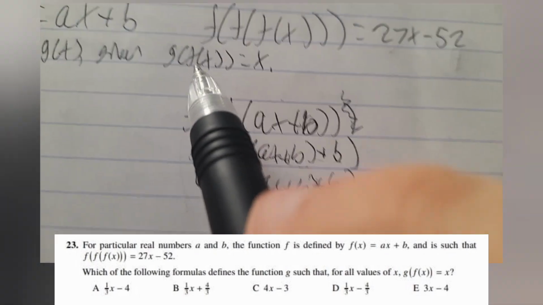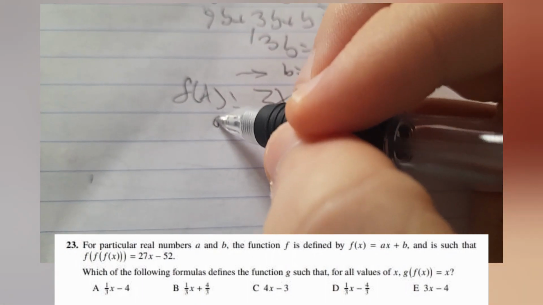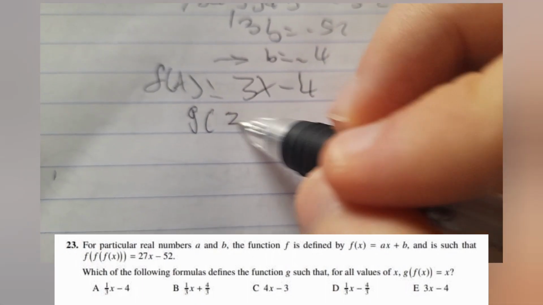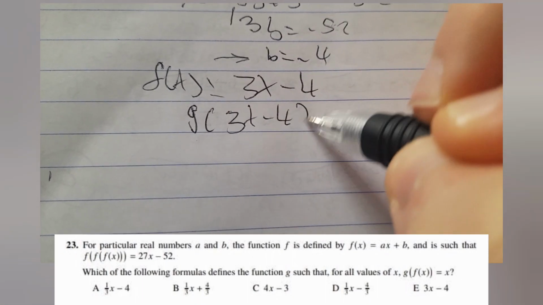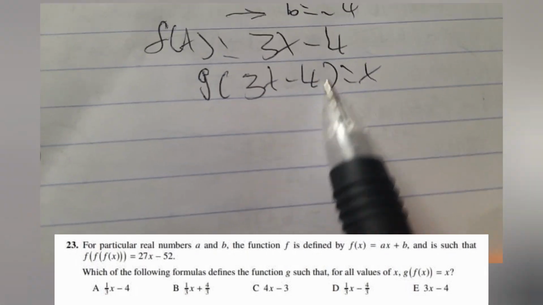And now, next bit, this is like the big step done. g of f of x, which you just found, equals x. So now we know that g of 3x minus 4 equals x. There's two ways we can do this.